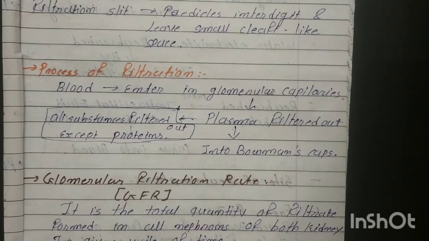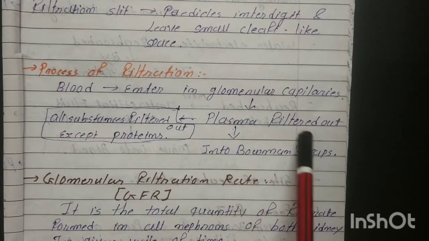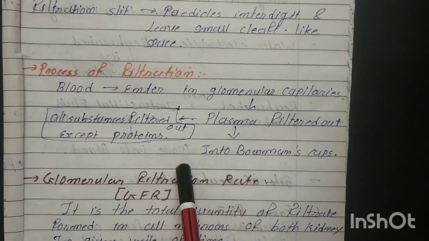Because proteins have a big diameter and are bigger in size than the pores, which are 0.1 micrometer, and the proteins are bigger than that. That's why the proteins are not filtered out. Then this filtered plasma enters into the Bowman's capsule.